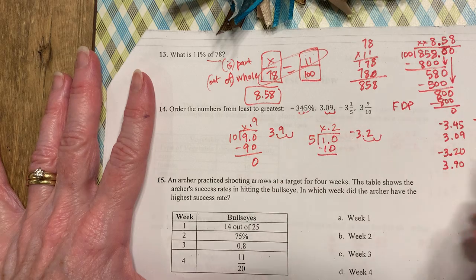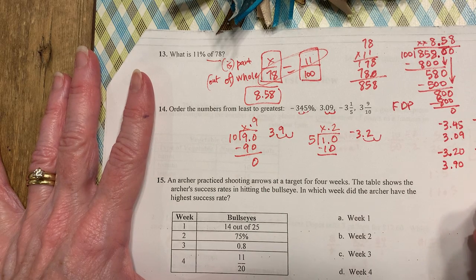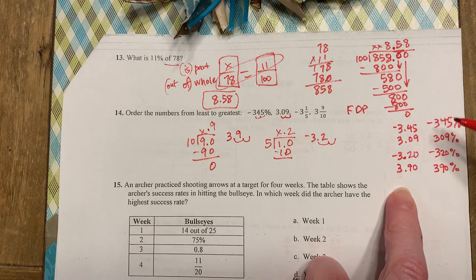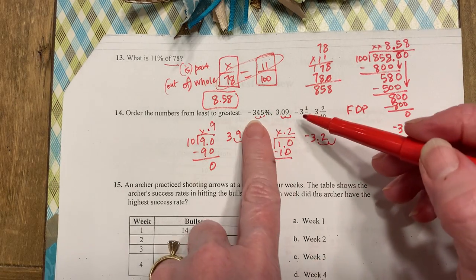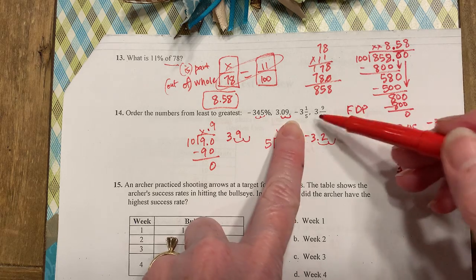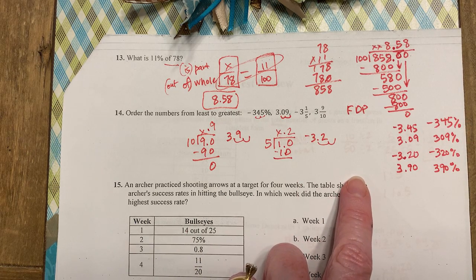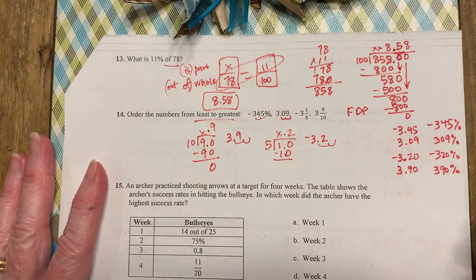Or I can move it 2 places and make it 390%. All right, so done. Again, you want to make sure that your negatives have the right sign. I have 2 that are negative and 2 that are positive, so I have everything with the right sign. All right, so least to greatest, pay attention to that, least to greatest.